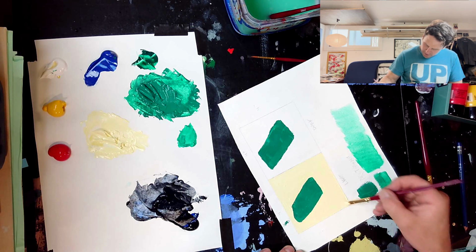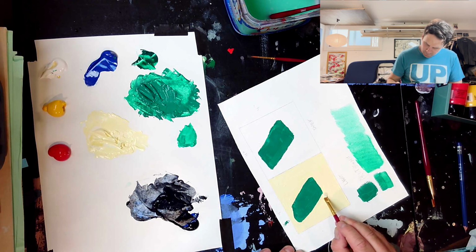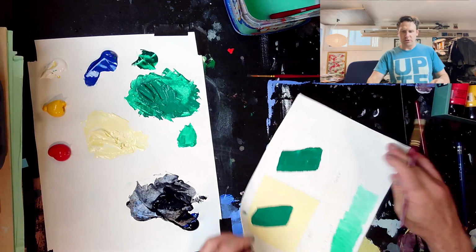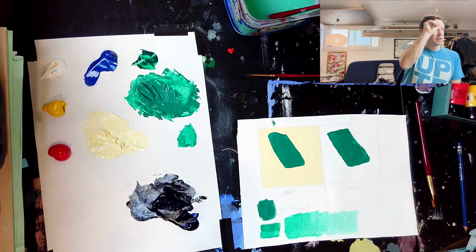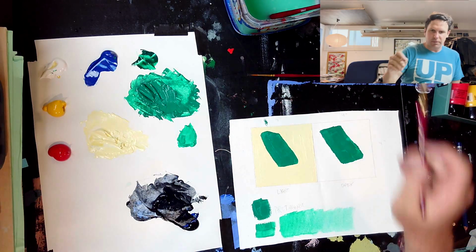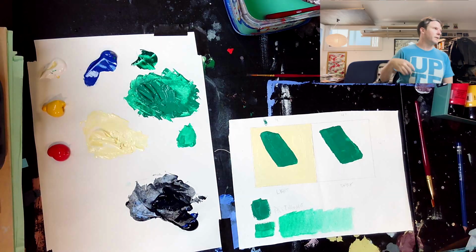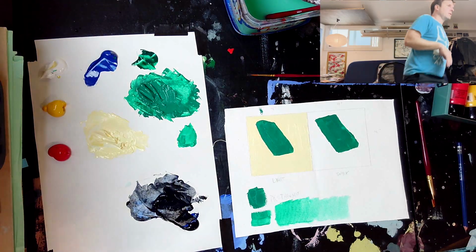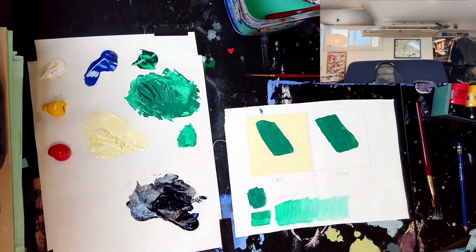Just finished it out like that. Cool. So that's now what one of them is going to look like. That's the one where my green is going to look darker in relationship to the yellow.